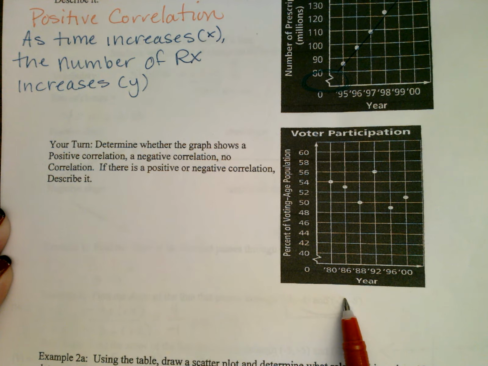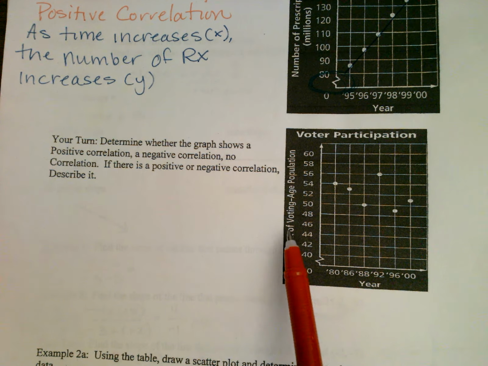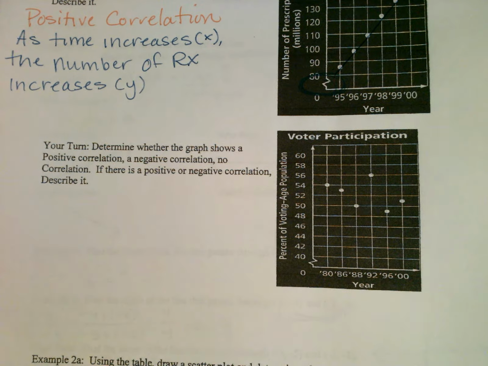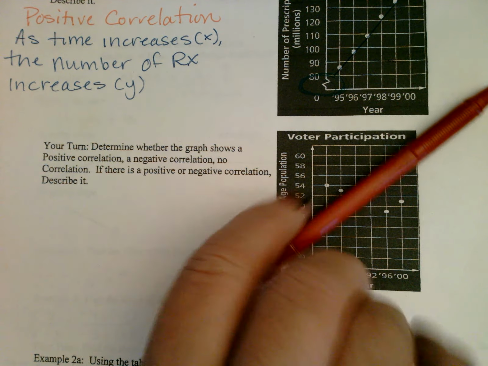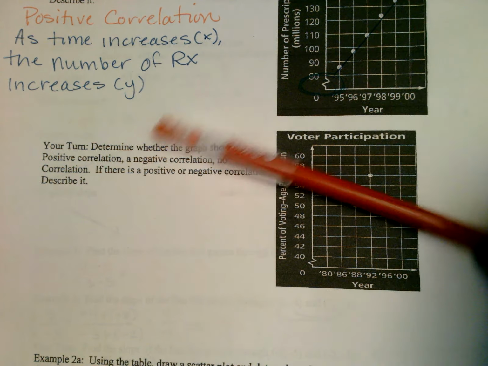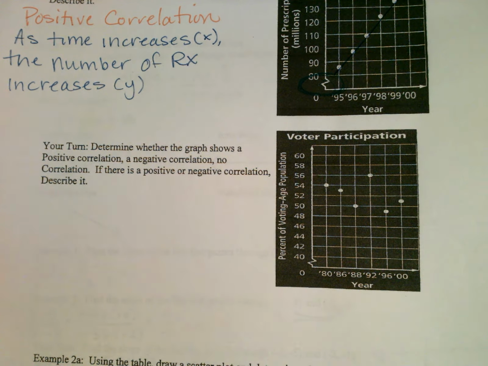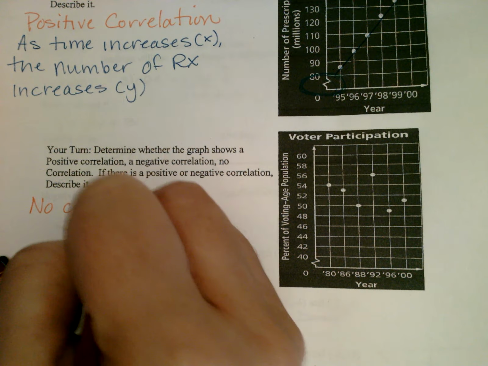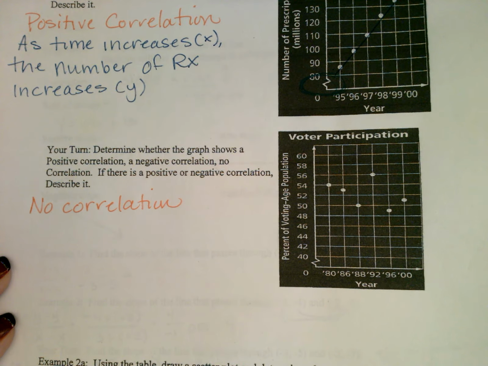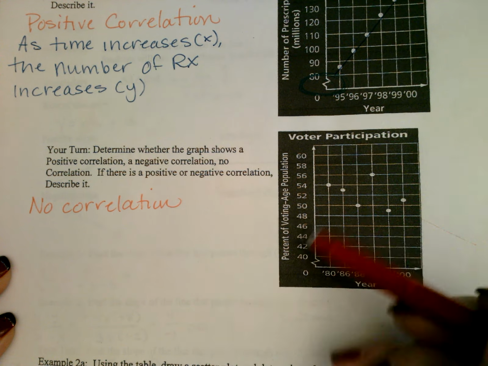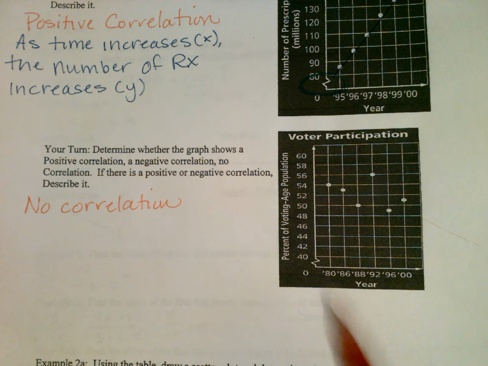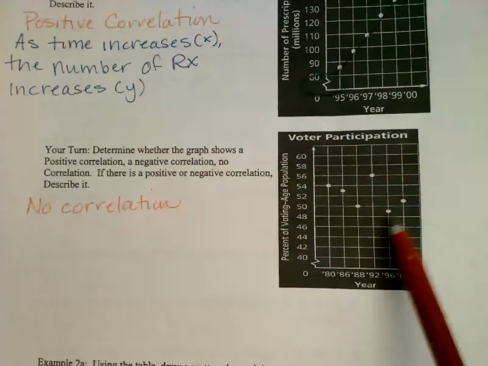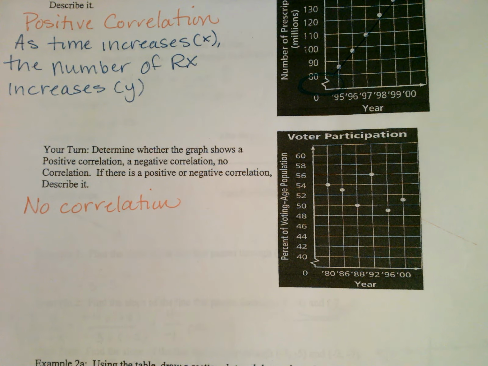Okay, so now we're asked to analyze voter participation. We have years here again. Percent of voting age population. What are you noticing? Can we draw a positive best fit line? Can we draw a negative best fit line? On this one, there is really no correlation. I can't really draw a line like this. I definitely couldn't draw a line like this. It goes down, and then, whoa, it jumped up, and then it's down, and then it went back up. There's no real trend, so we say no correlation.